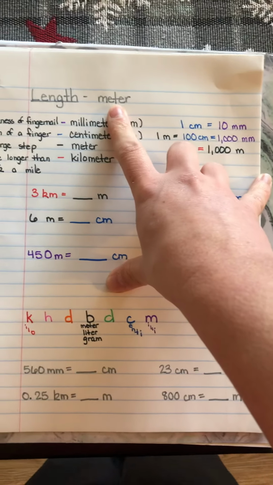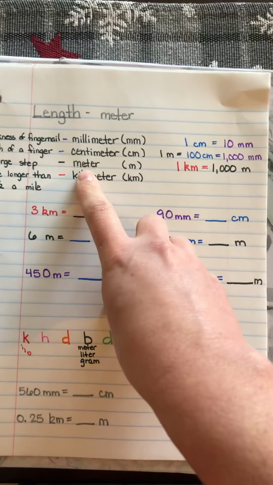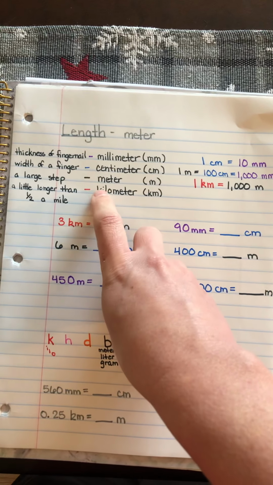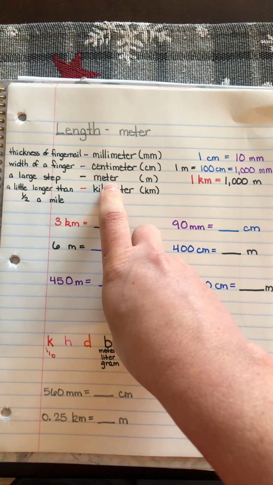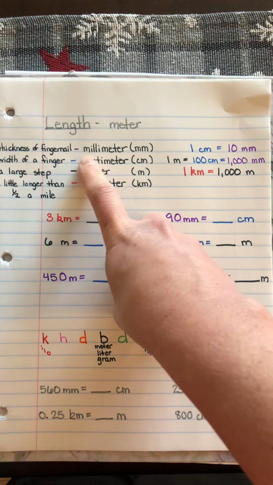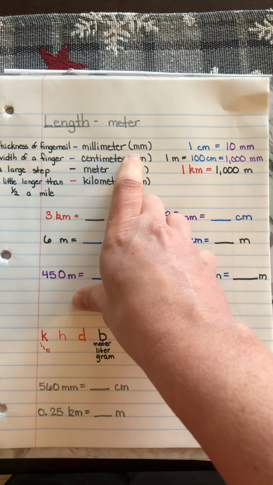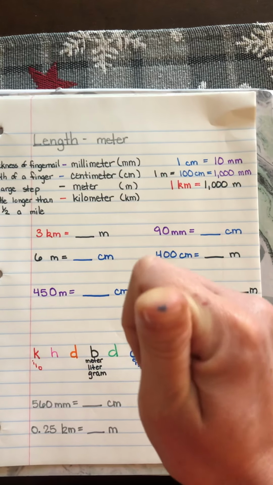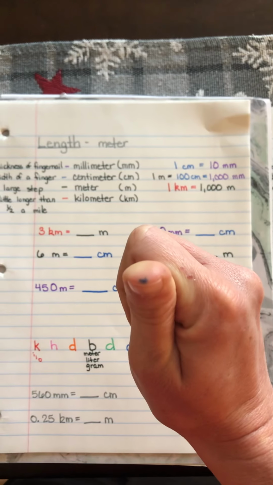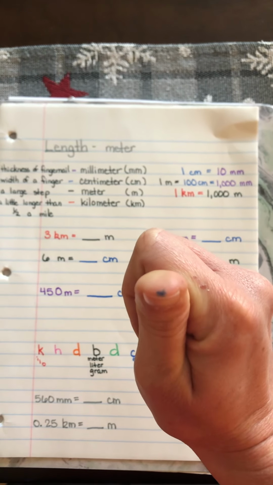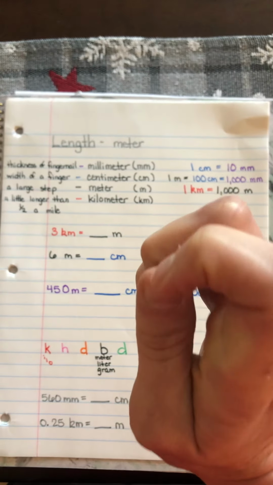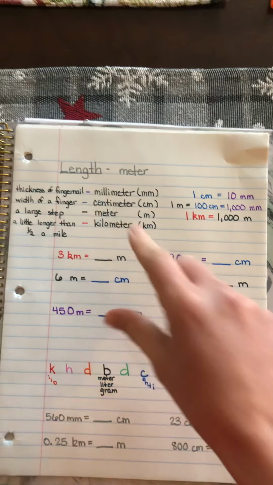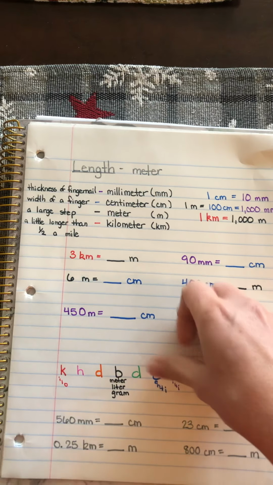Our base is going to be a meter. Meter is kind of in the middle here. It's about a large step, around about a yard, but a little longer. I can put the base milli on it, and I get millimeter, abbreviated mm. These are super tiny, so if you take your thumbnail and you turn it this way, the width of that thumbnail, a little bitty width right in here, that is a millimeter. So hopefully you see how super tiny that is.